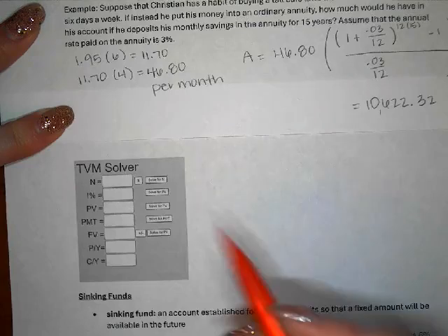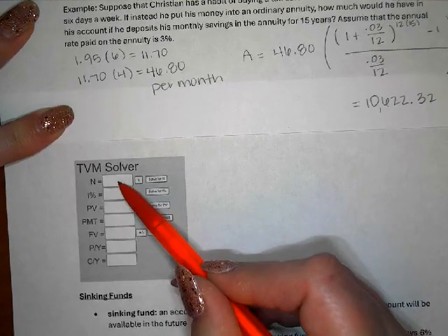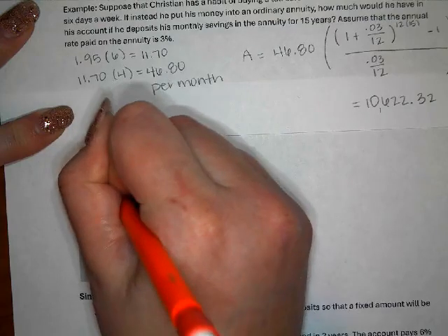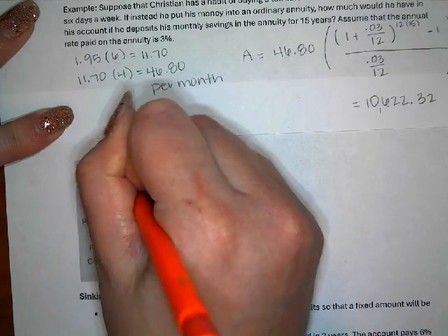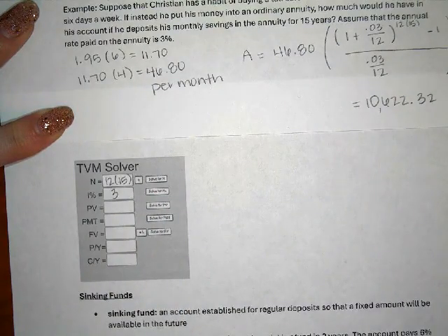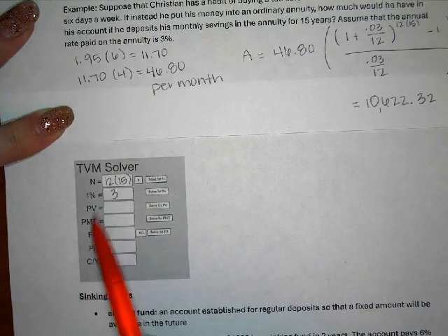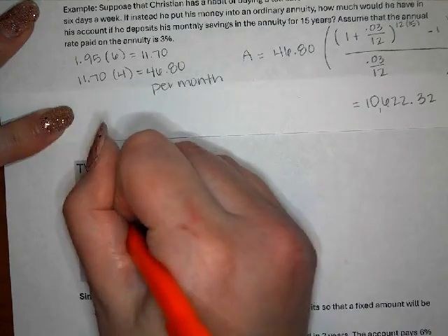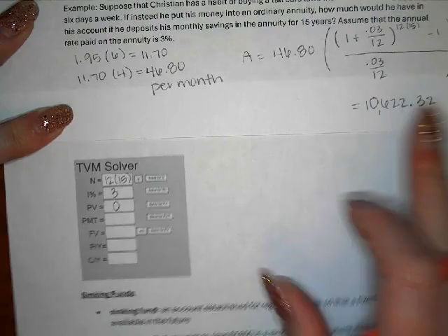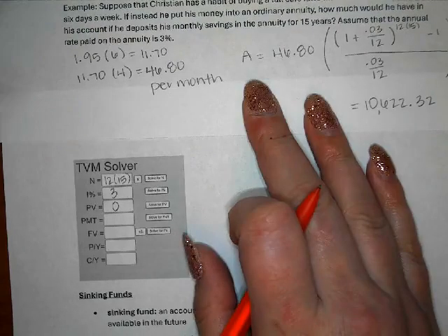So we have N, the number of monthly payments we're going to make. We know that's 12 times 15. We have our interest rate, which was 3%. For our starting value or our present value, they didn't tell us that we're starting off by putting anything specific into the account, so that starting value is $0.